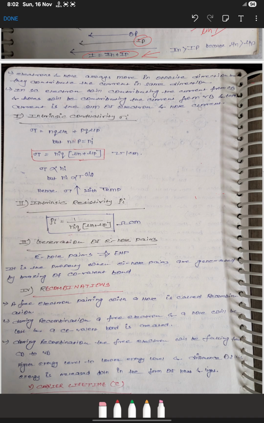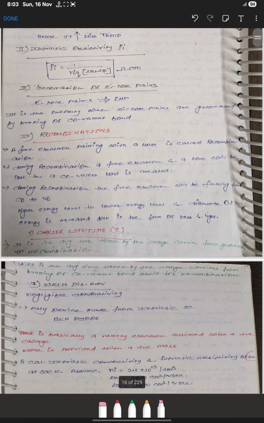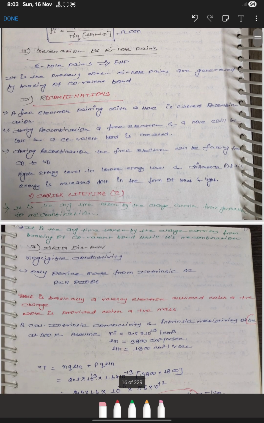Generation of electron hole pairs: electron hole pairs are generated because of the breaking of the covalent bond. Now, recombination: an electron pairing with a hole is called recombination. During recombination, a free electron and a hole will be lost and a covalent bond is created.